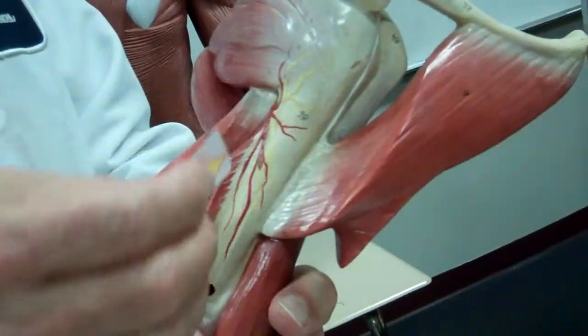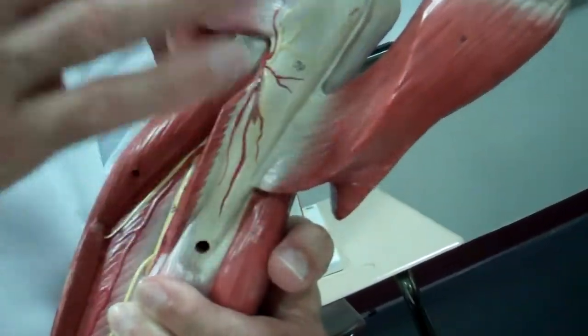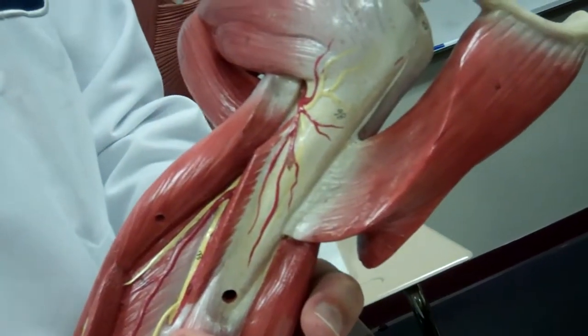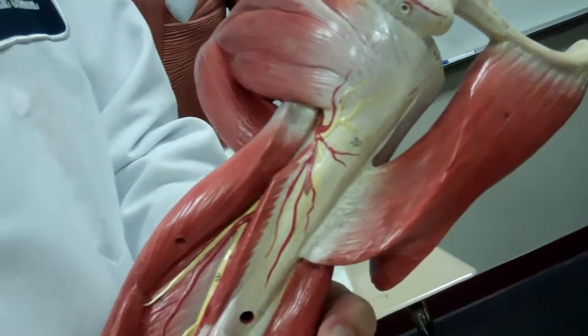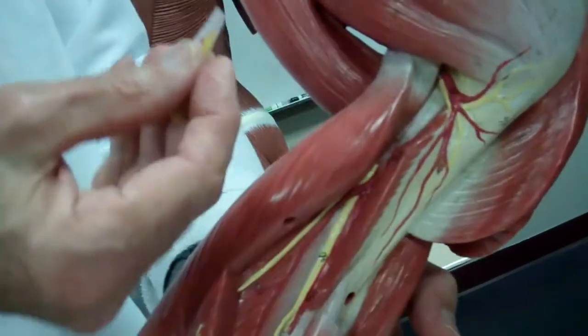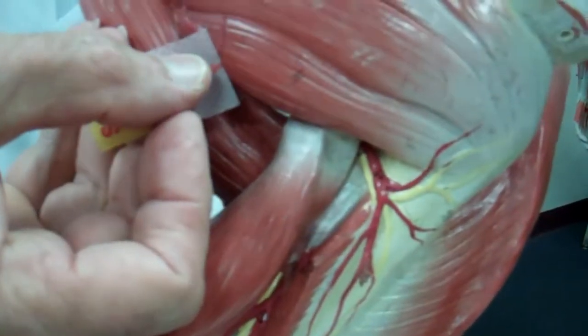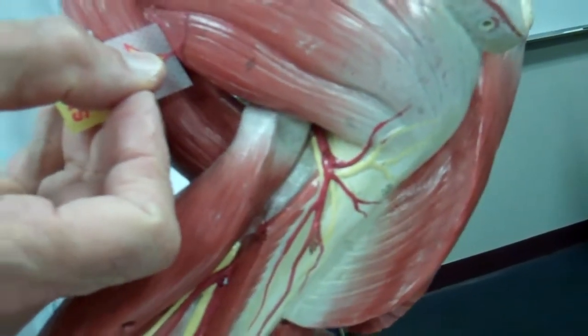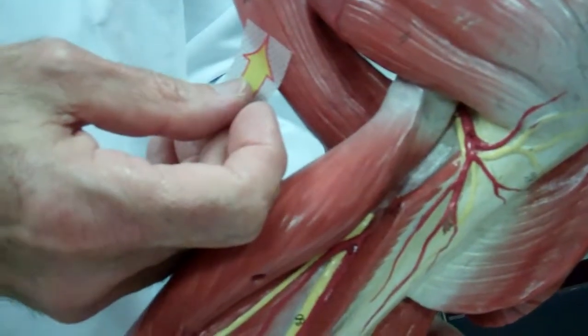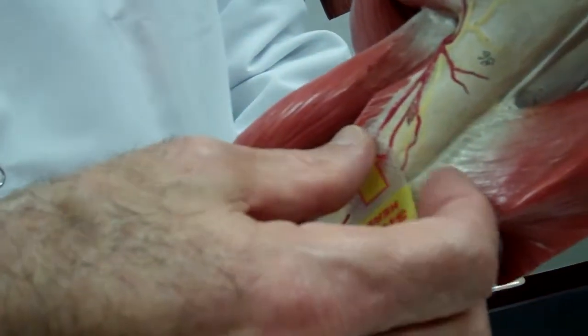Branches of the axillary, we have cutaneous branches. They're called superior lateral brachial cutaneous nerve, or superior lateral cutaneous nerve of the arm, either way, AKA. Which vessels are coming out of the triangular space? Scapular circumflex. Which muscle is this one here? Which head of the triceps right there?